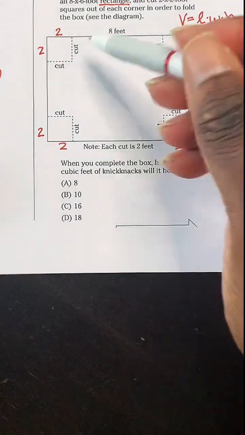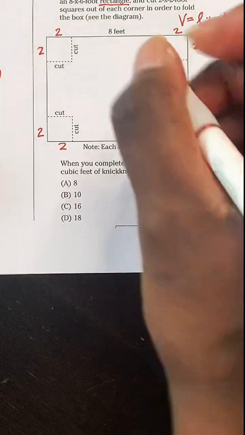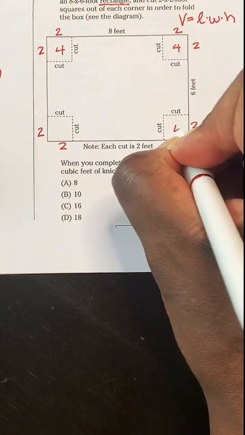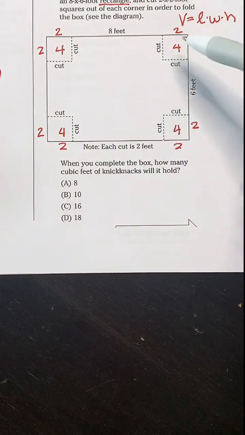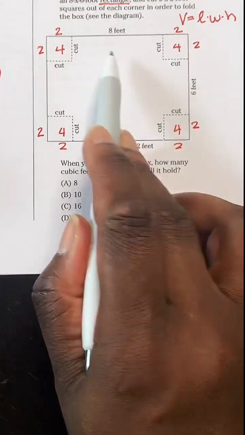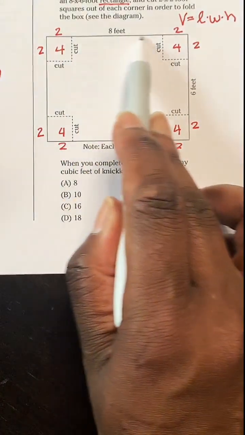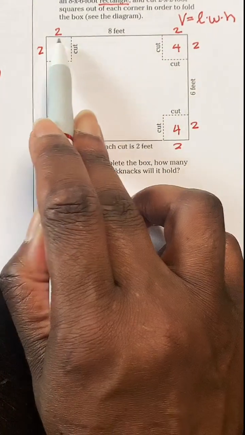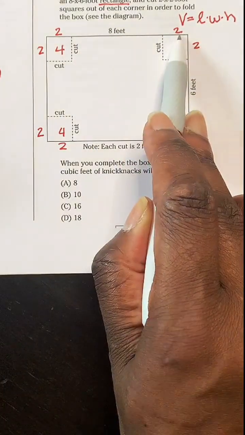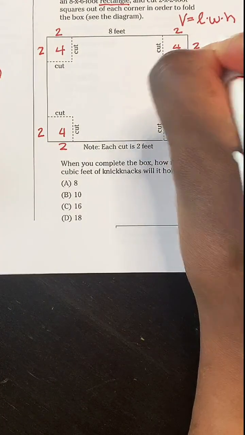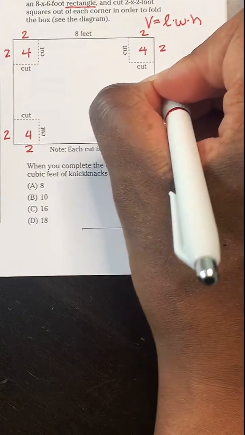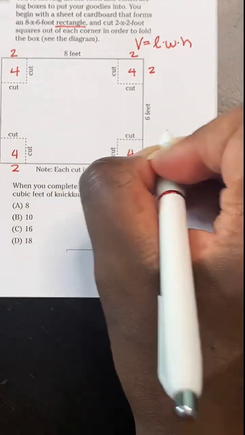All right, so remember, this part will be gone. So this is basically like an area of 4. This is an area of 4, this is an area of 4 and an area of 4. So what we have left is our length. It's not going to be 8, that's what they say here, but we're taking off 4. So that means my length is going to be 4. Let me put it here. Slide over and slide down.